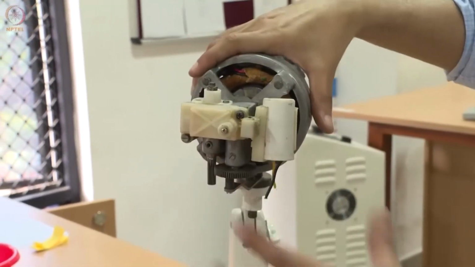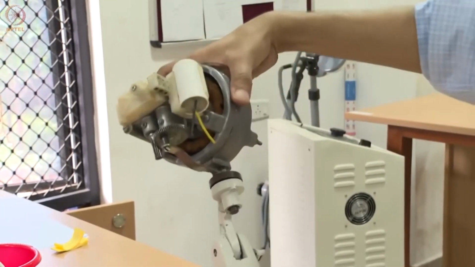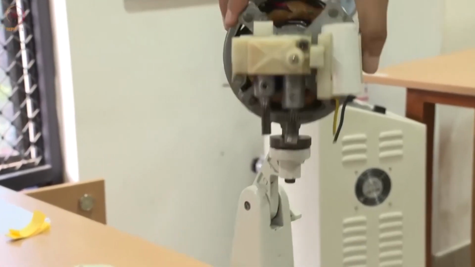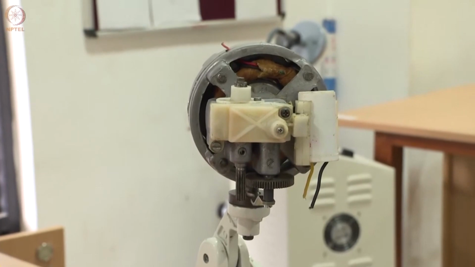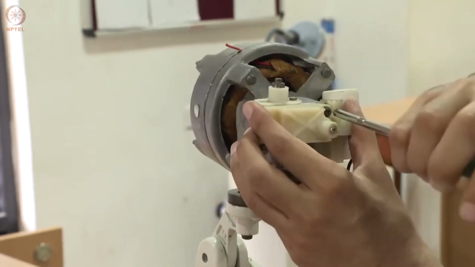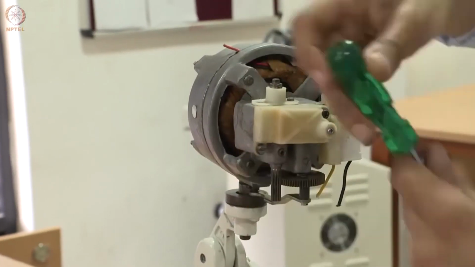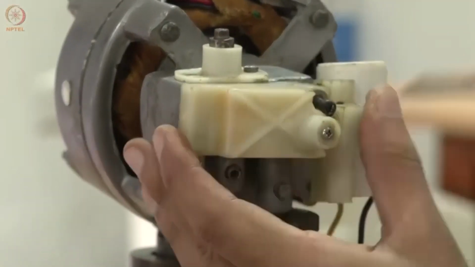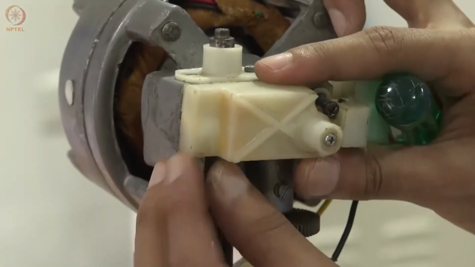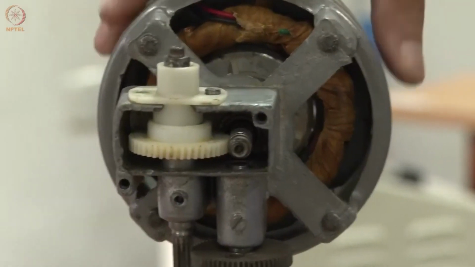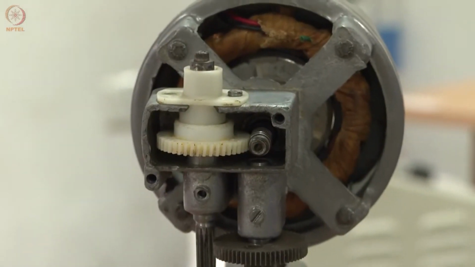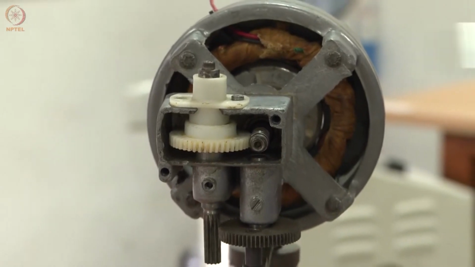Also, please look at the oscillation mechanism here. Let me remove some of the screws so you'll get a better idea. Basically, the oscillatory mechanism is powered by the main motor itself.